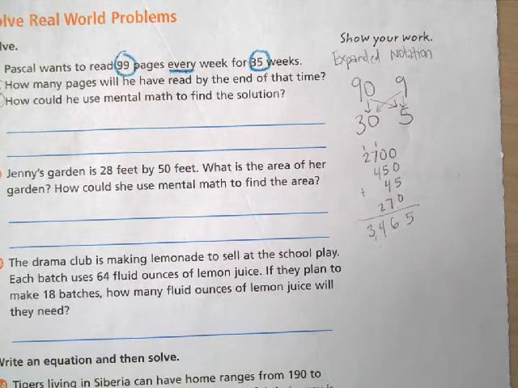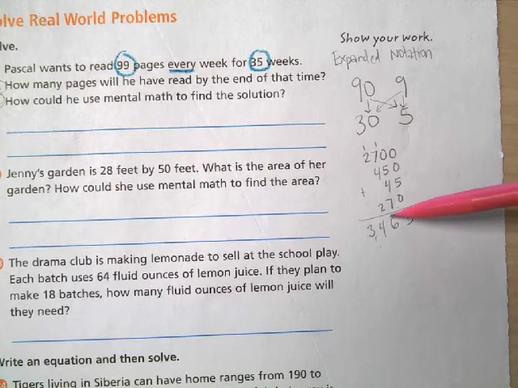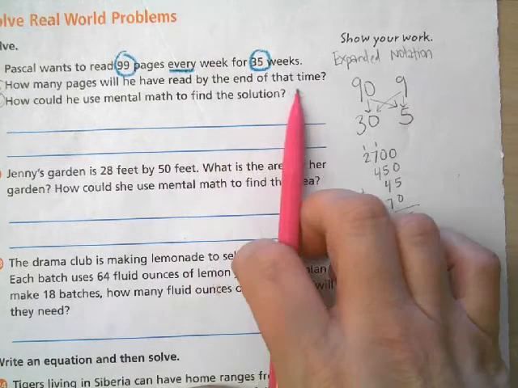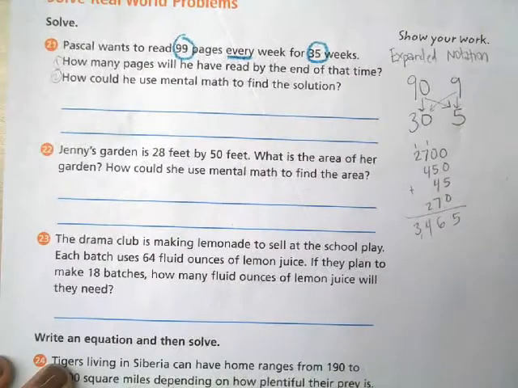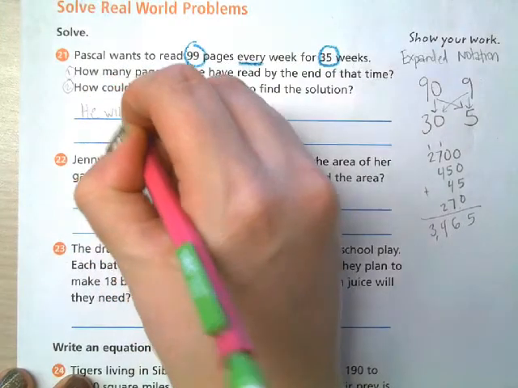I got 3,465. I'm just going to quickly check my math. 5, that's 9 plus 7 is 16. 8, 12, 14. Okay, so how many pages will he have read by the end of that time? He will have read 3,465 pages.